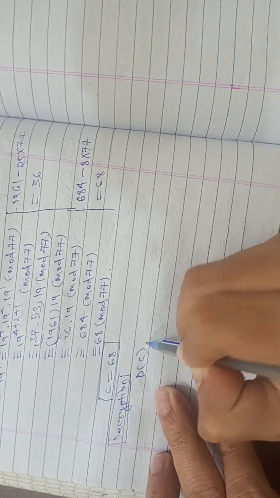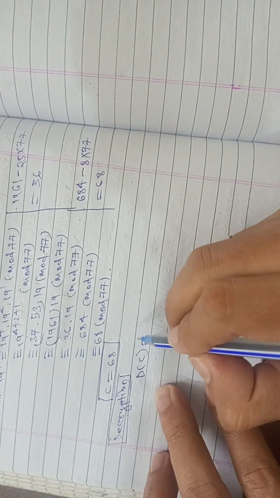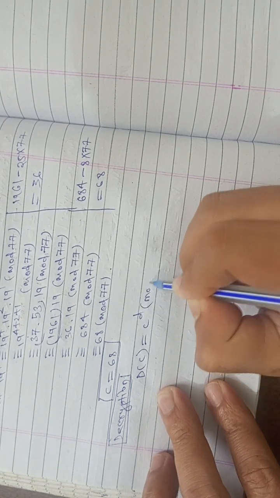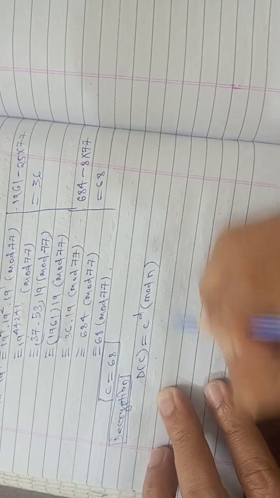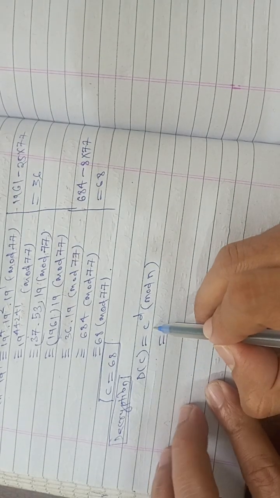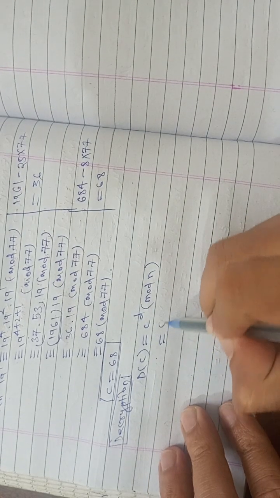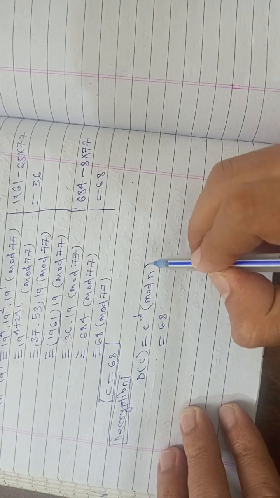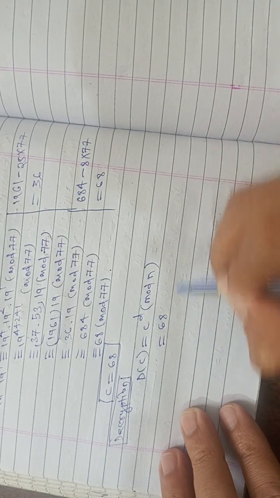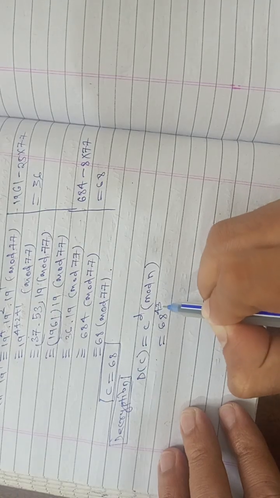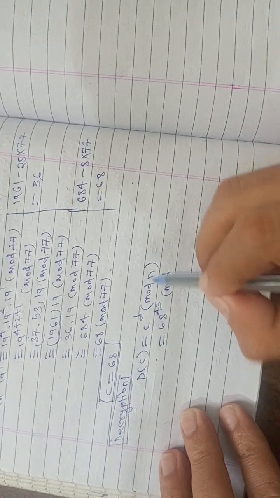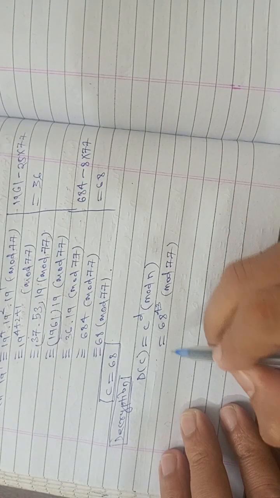M equals C to the power D mod N. C is 68 and D we found as 43, so 68 to the power 43 mod 77.